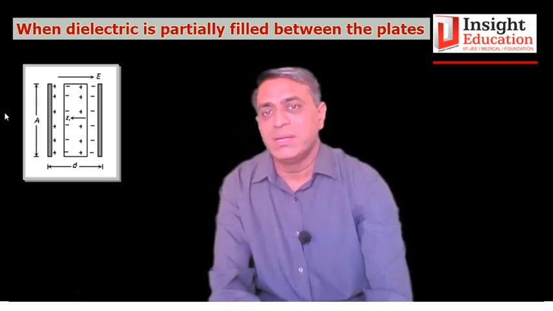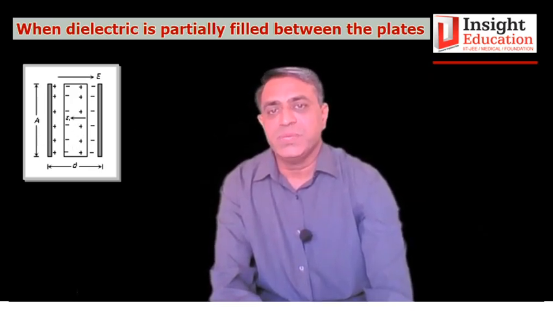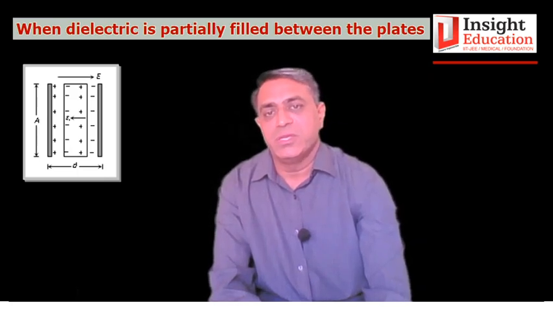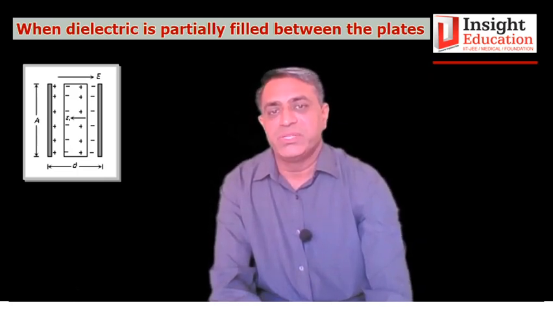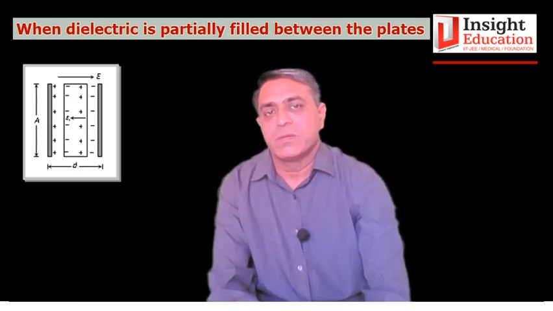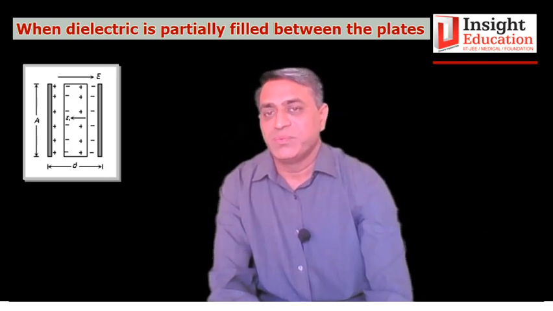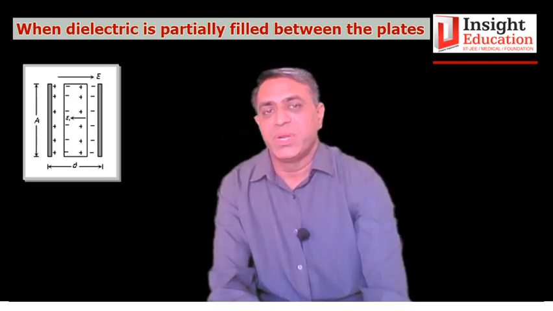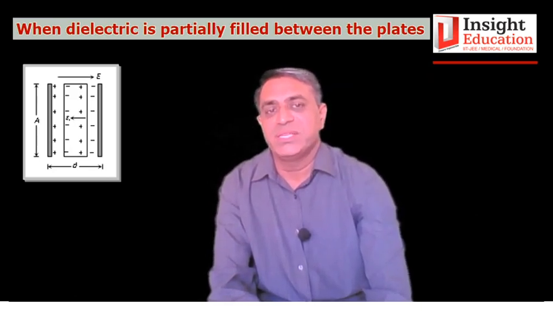So now potential, suppose V dash is equal to electric field strength E and thickness. The total thickness is D, but the thickness of the material is T, so you can write D minus T. So that is for free space. Now for material, you can write plus E dash and thickness T.